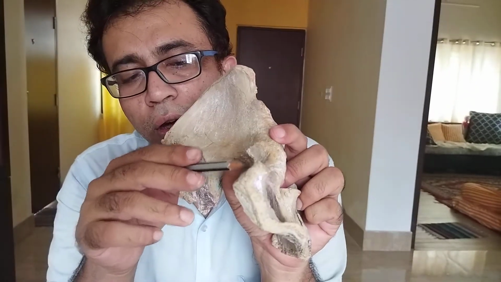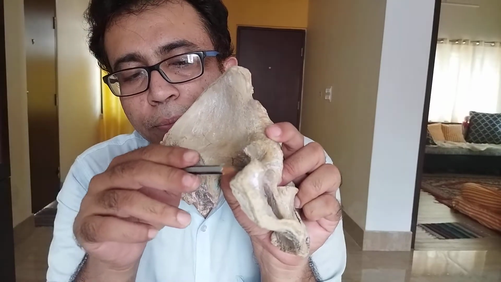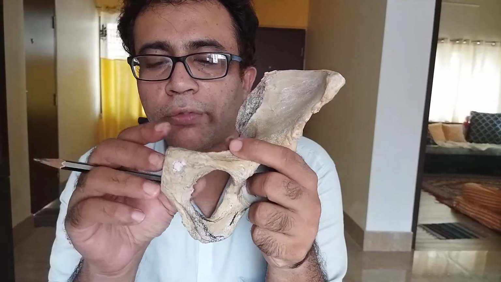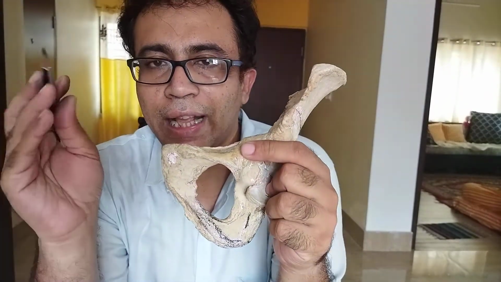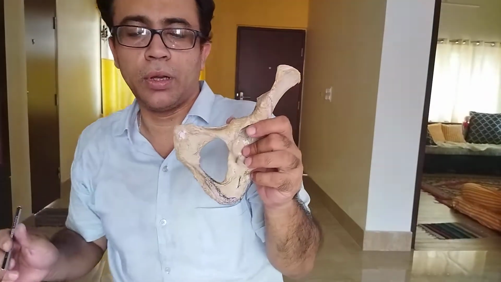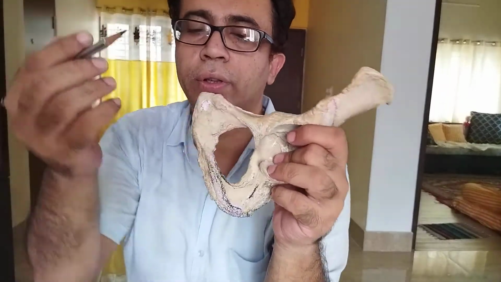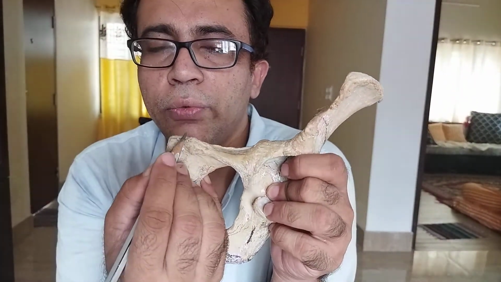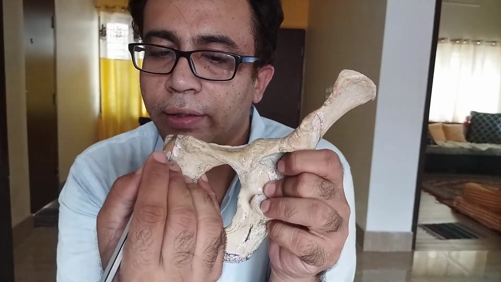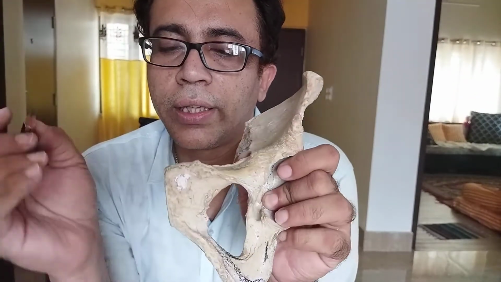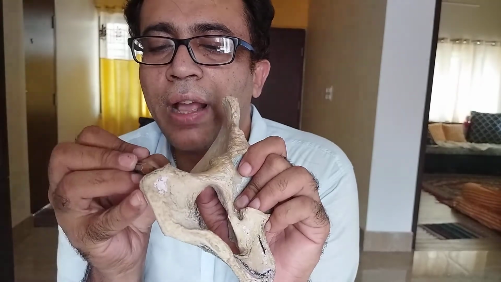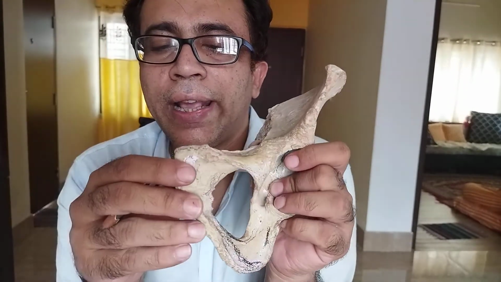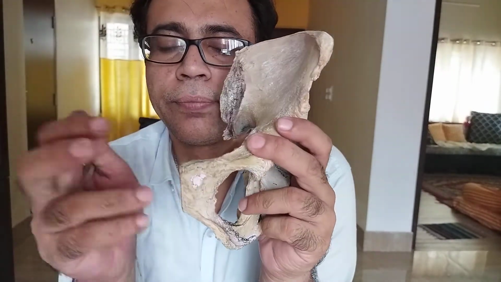So first of all, let's talk about the pubic crest. The pubic crest, or the superior border of the body of the pubis, gives attachment to the following structures from before backwards. First you have the attachment of the fascia lata, which is the deep fascia of the thigh. Then you have the attachment of the anterior layer of the rectus sheath.